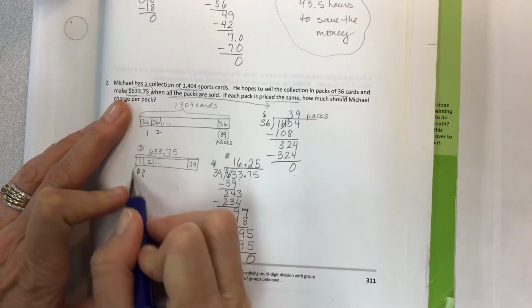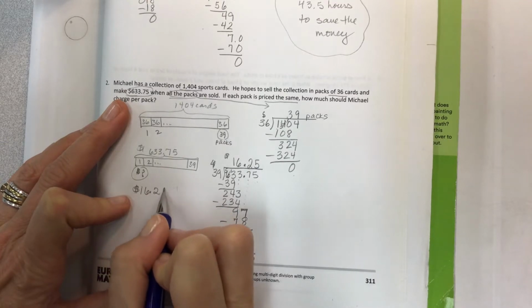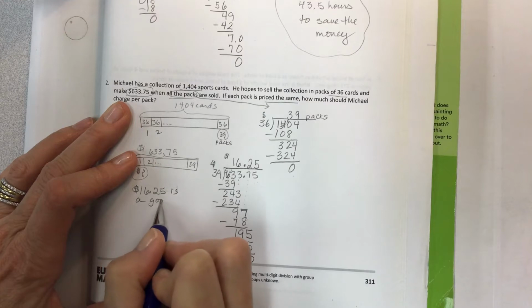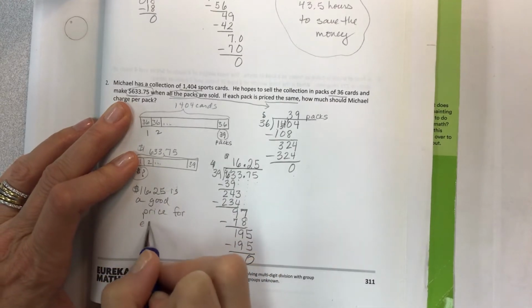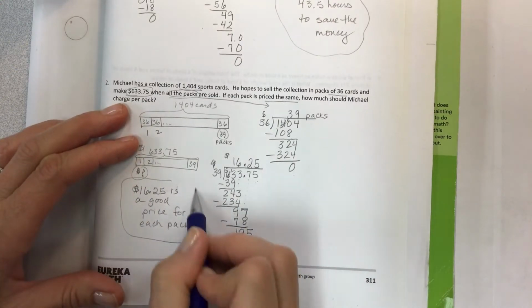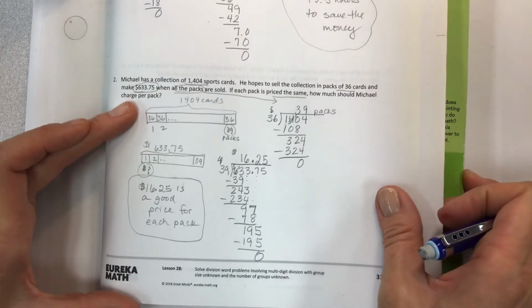So let's do right here, $16.25 is a good price for each pack. Okay, and that will help him make all the money he wants when he sells his card collection.